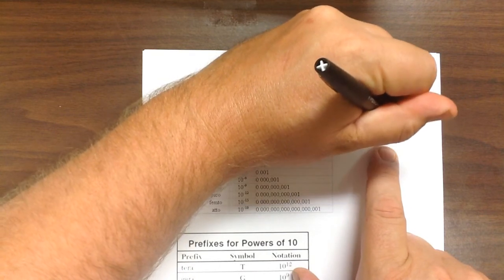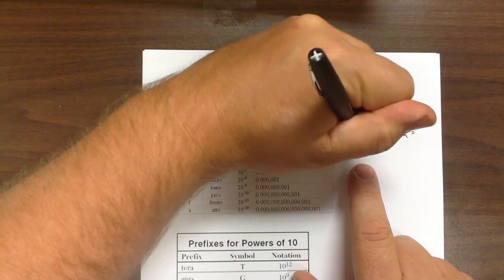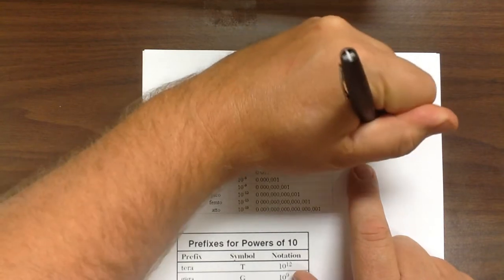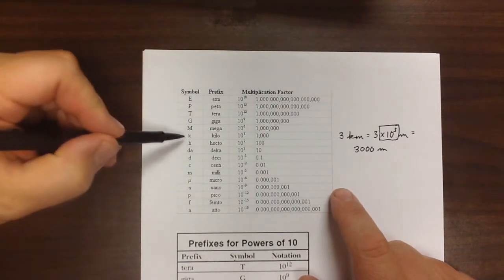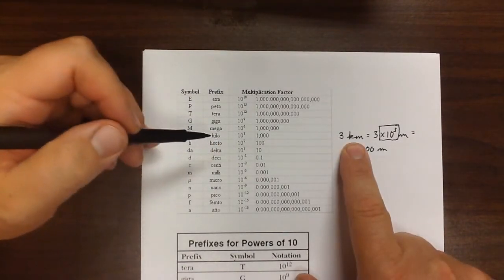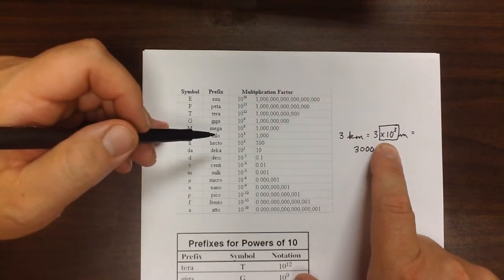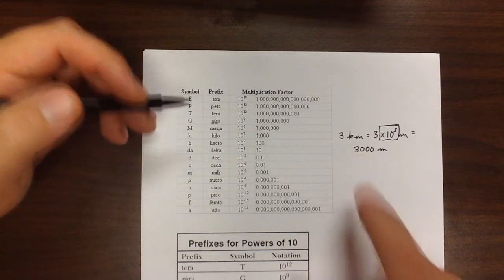Now the other way that we can write that is simply 3,000 meters. And so by understanding that K means to multiply by 10 to the third, we can rewrite 3 km as 3 times 10 to the third, and we know that that represents 1,000.